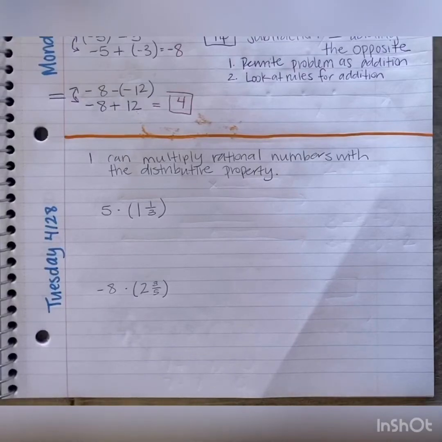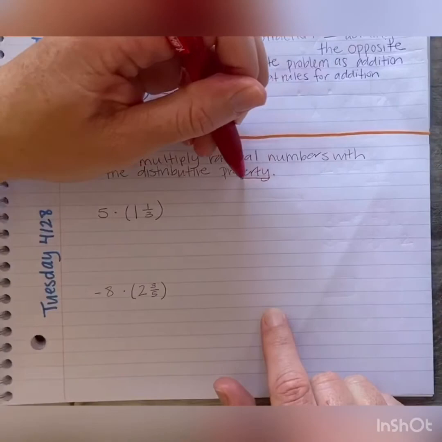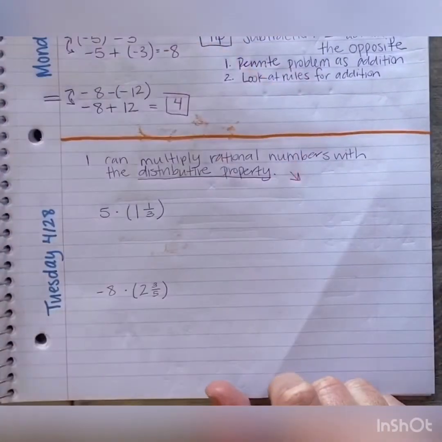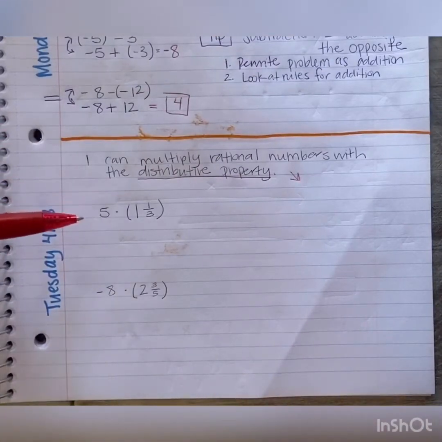Moving into Tuesday's lesson, our objective is to multiply rational numbers with the distributive property. So this distributive property, remember that the distributive property is basically when we multiply what's inside the parentheses by what's outside the parentheses.